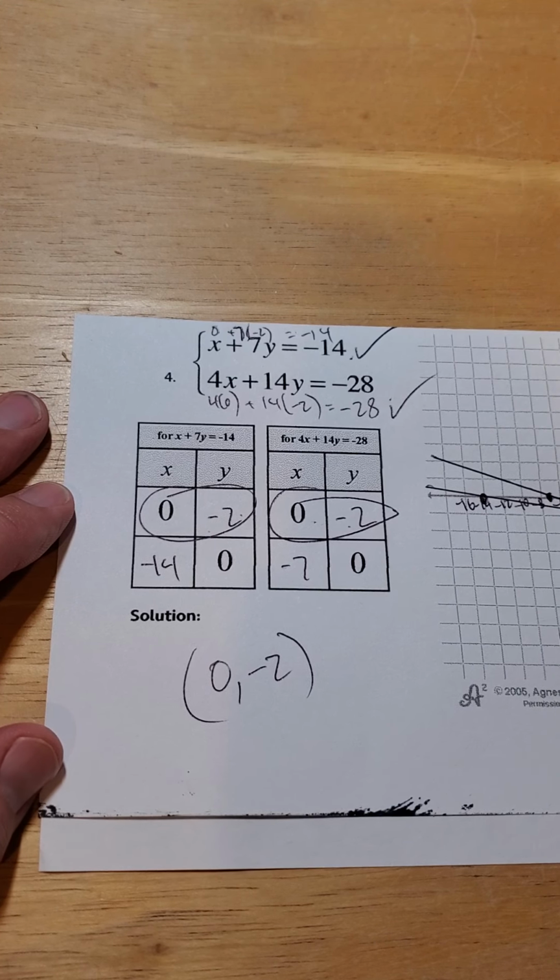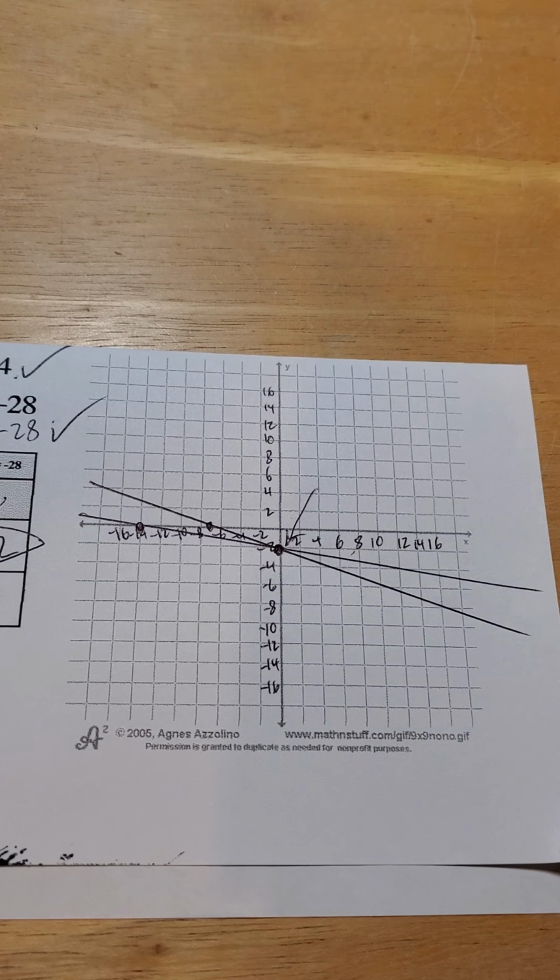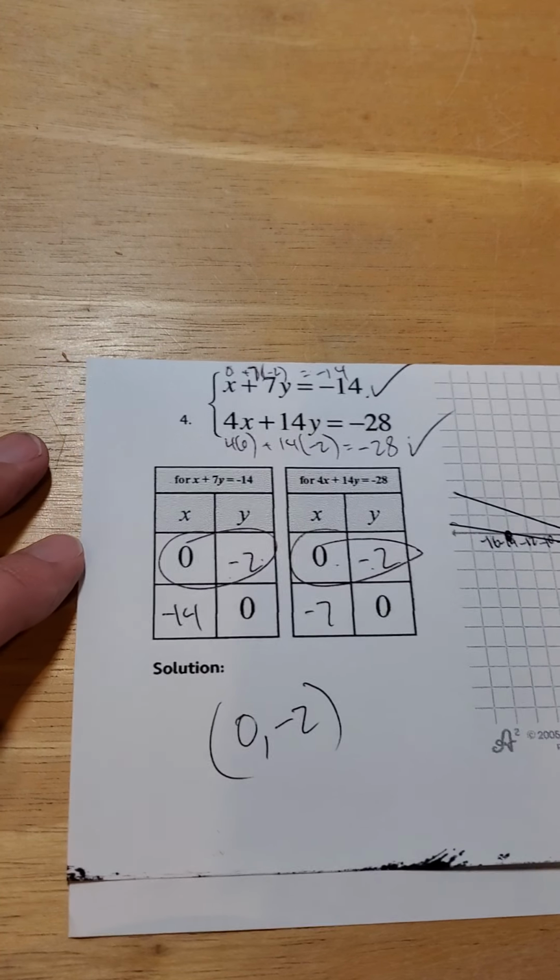So on all 4 of these problems, we used the graphing method to find the solution to the system. And now you have the answers to the homework.